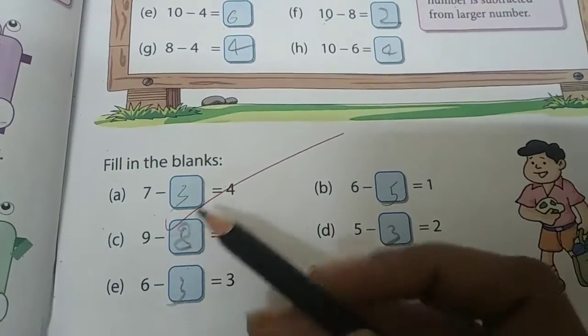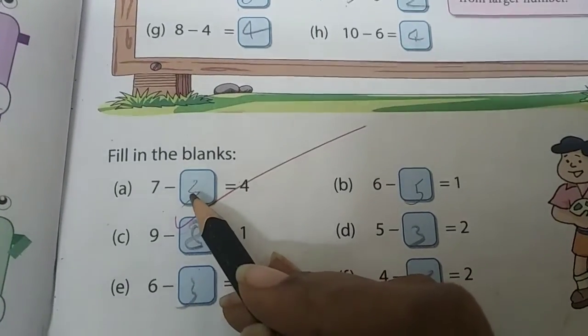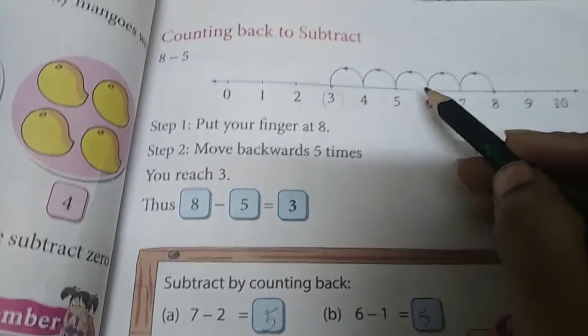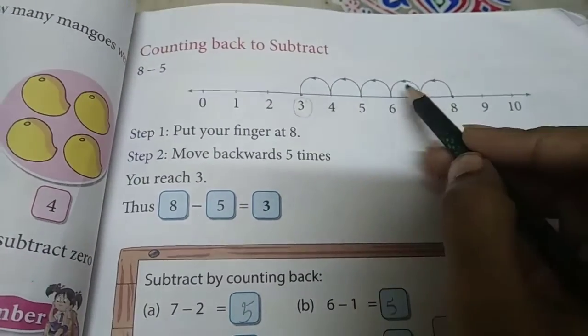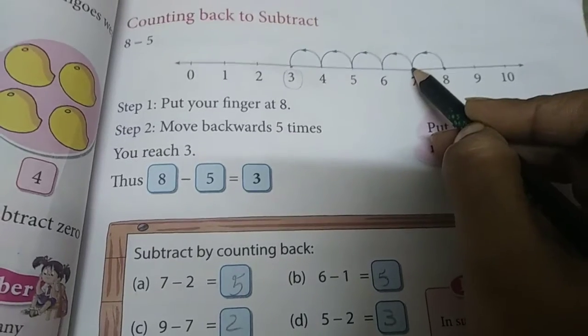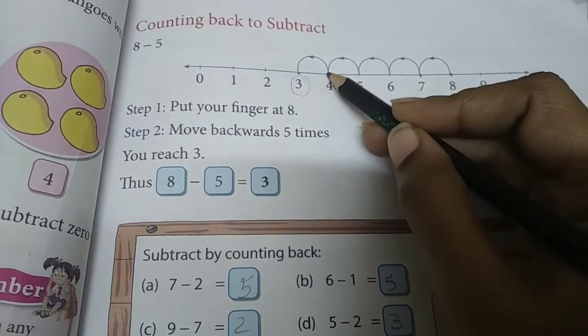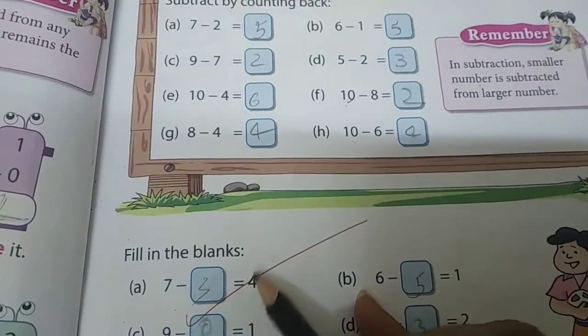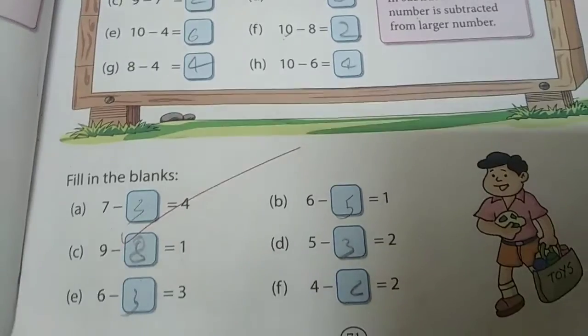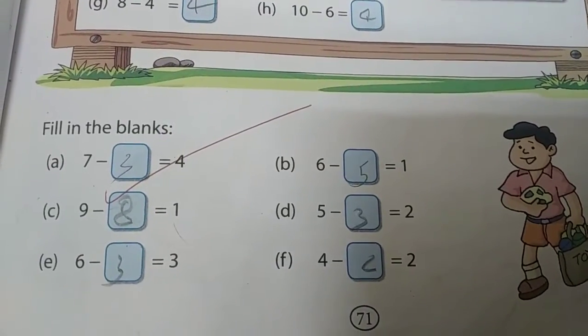Okay, so similarly complete this by using backward counting. So 7 minus 3, what do you have to do? Yes, put your pencil at 7 and move backwards 3 times. 1, 2, 3. So whatever answer you get, you have to write here. So 7 minus 3, that is 4, children. Okay, so complete page number 71 also.